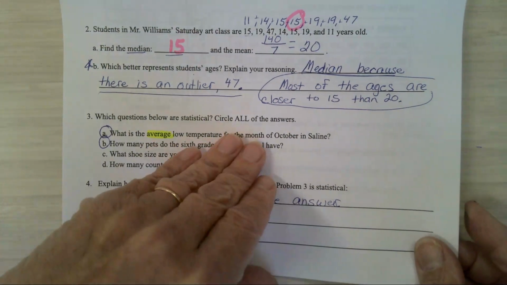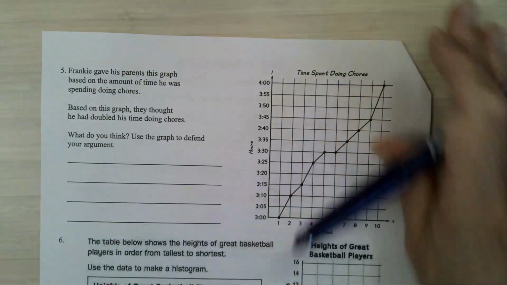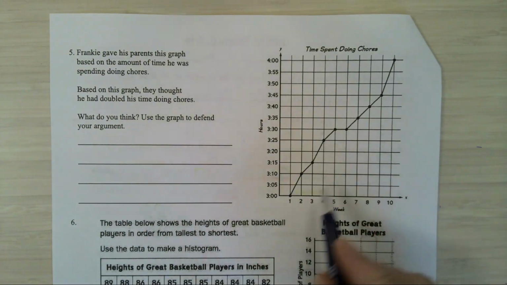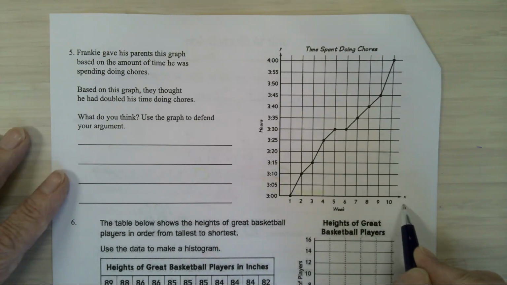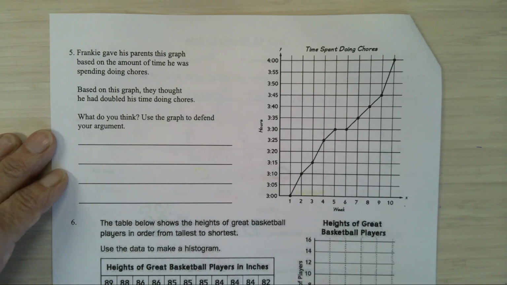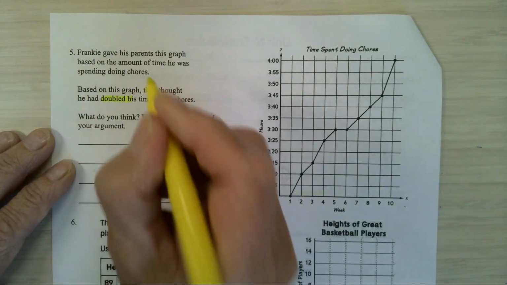Let's go to the next page. Here we have a line graph. This goes over a period of time of 10 weeks. It says, Frankie gave his parents this graph based on the amount of time he was spending doing chores. Based on this graph, they thought he had doubled his time doing chores. What did his parents think at first? They thought he doubled it.